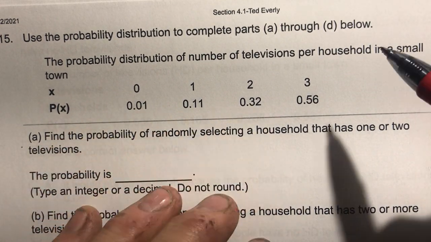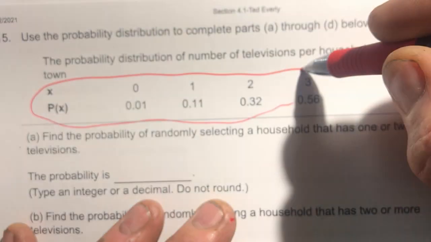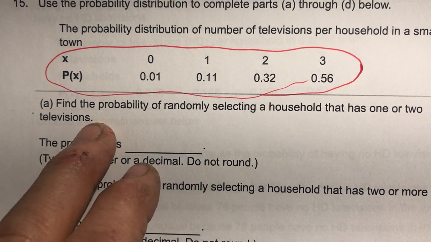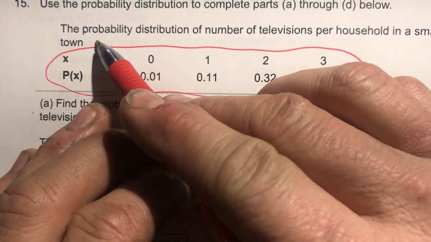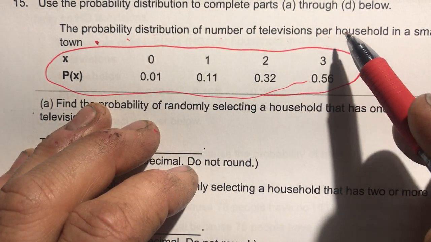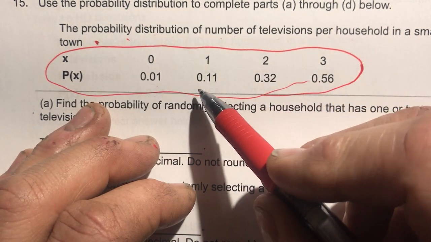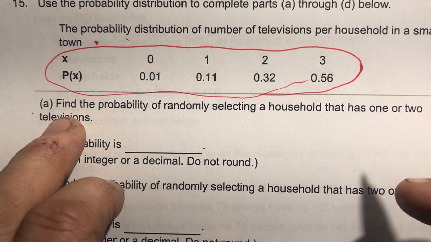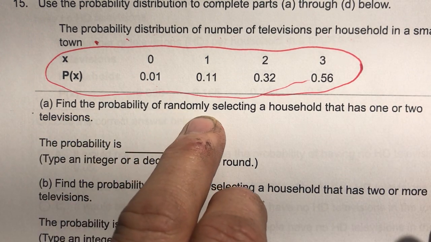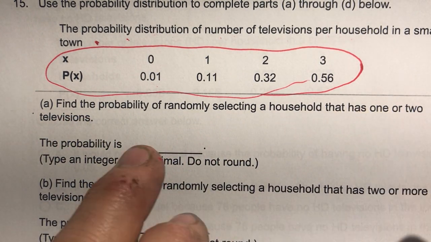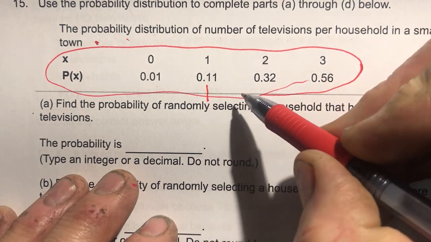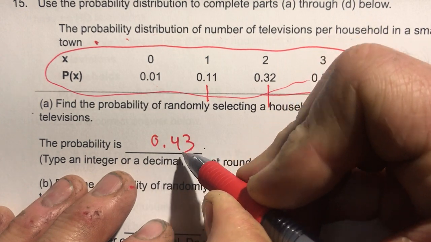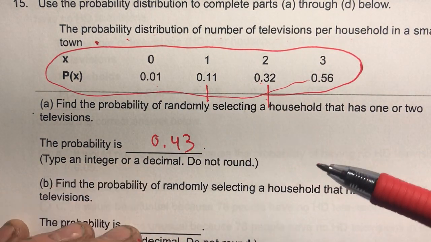All right, use my probability distribution. Here's my probability distribution right here. Now this says, find the probability of randomly selecting a household. The probability distribution of the number of televisions per household in a small town. So this is the probability distribution of how many televisions are in each house. So part A, find the probability of randomly selecting a household that has 1 or 2 televisions. 1 or 2, I would just add those together, which would be 0.43 when I add those 2 together.